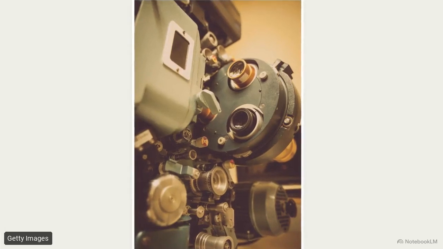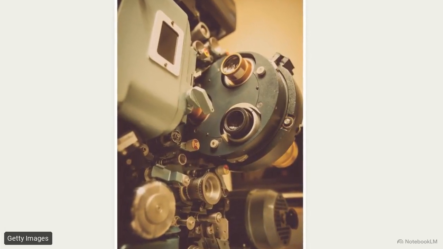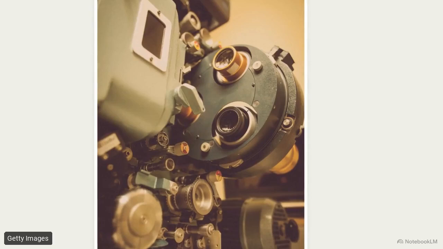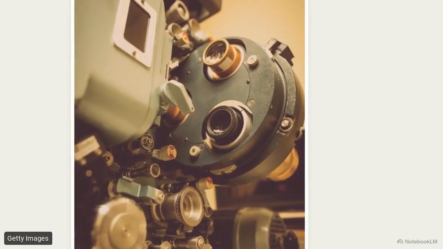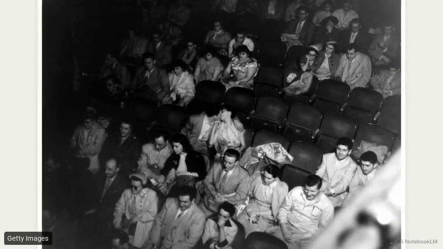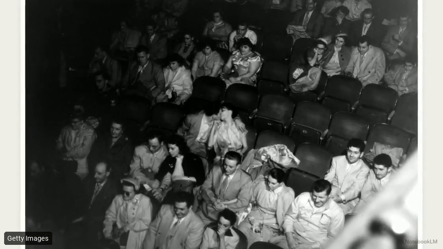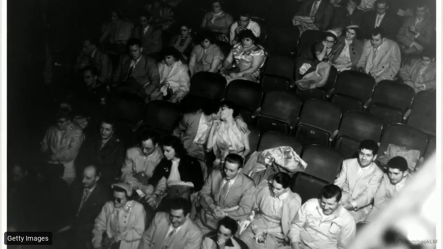For a century, cinema relied on a mechanical foundation. A projector operated in a sealed booth, casting light onto a static surface. This setup dictated the audience's experience. You sat in total darkness, detached from the fictional world, observing a story that had no awareness of you.